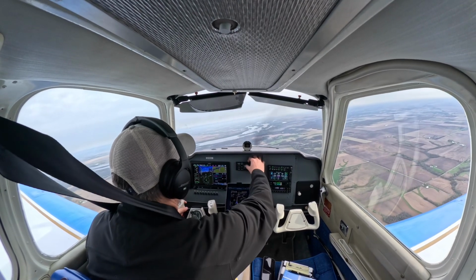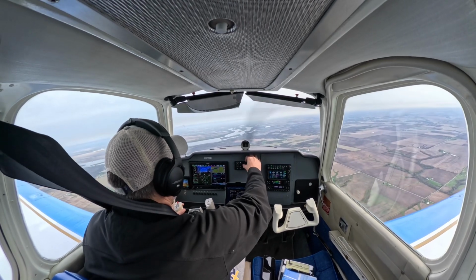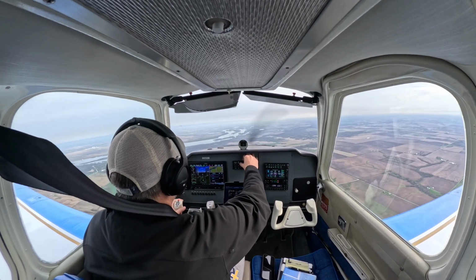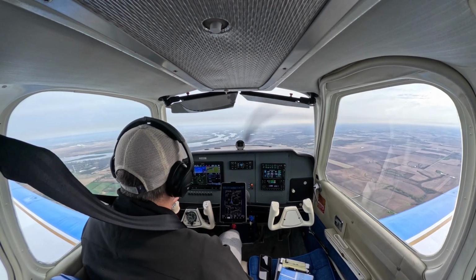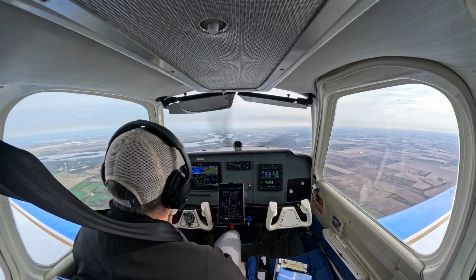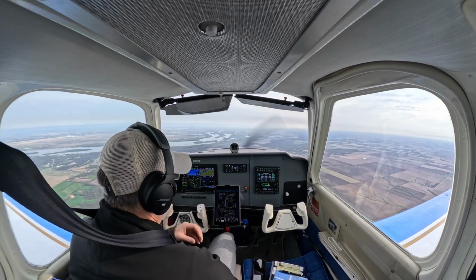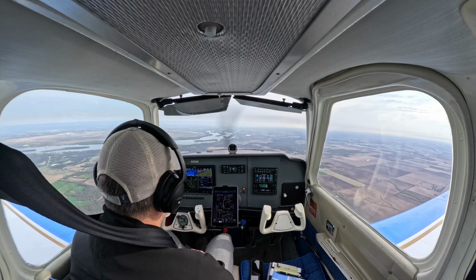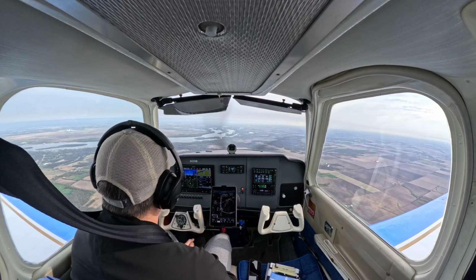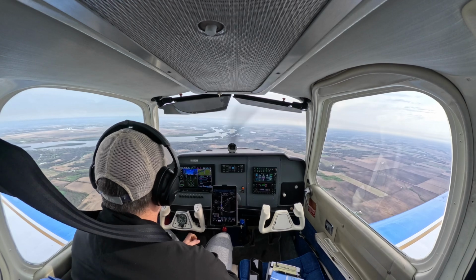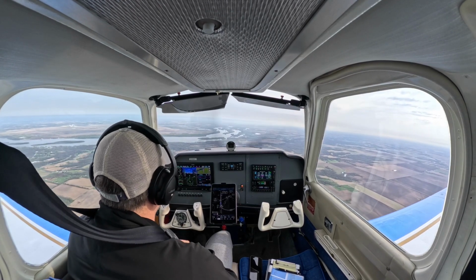Maybe we'll just hand fly this. We'll just hand fly it. Autopilot. Alright, since we got localizer in at 3,000, see if it'll turn us back. Autopilot, yaw damper, localizer, altitude, no glide slope yet.